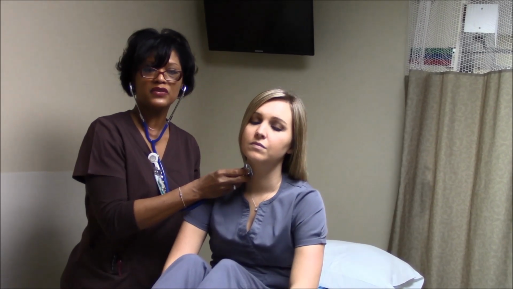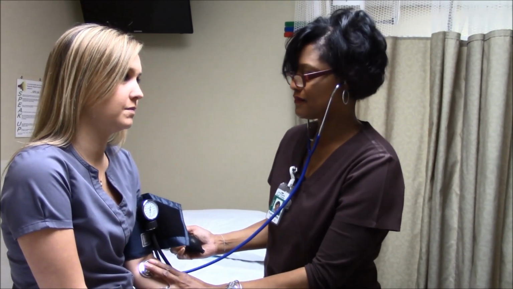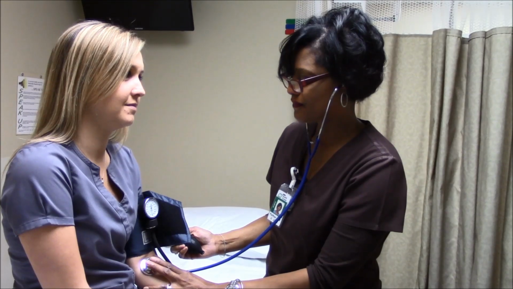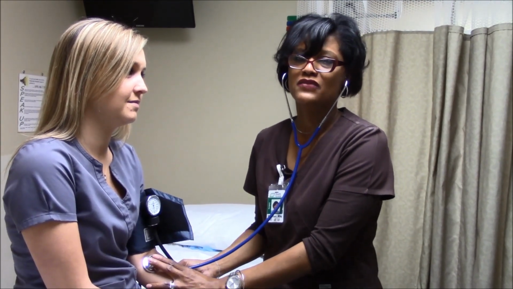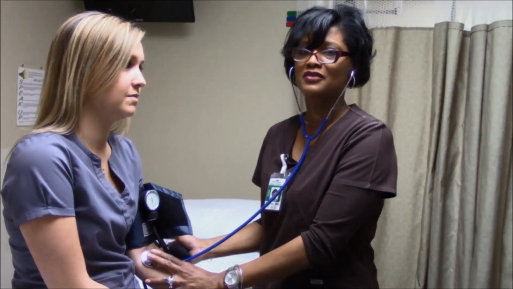And a bruit is a murmur or unexpected sound. We would listen over the carotid while we ask the patient to suspend breathing for a few heartbeats. Sounds heard over the neck include venous hums and carotid bruits. Also, in assessing the heart and vascular system, you would measure the patient's blood pressure. If the patient is at risk for orthostatic hypotension, you would check the blood pressure sitting and also standing.